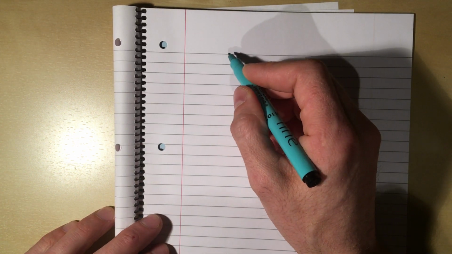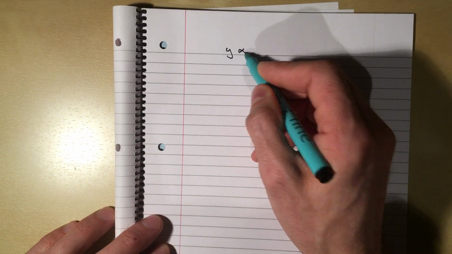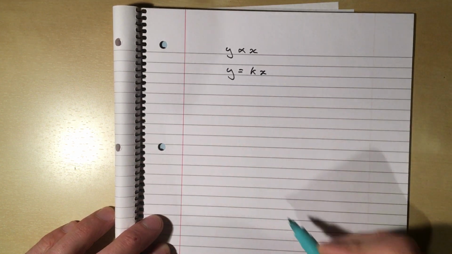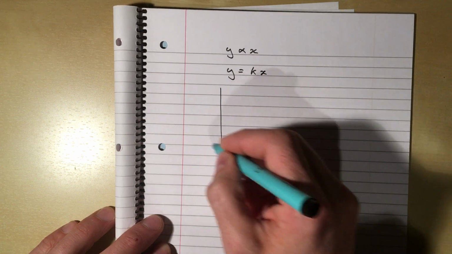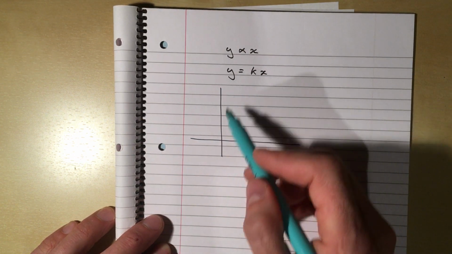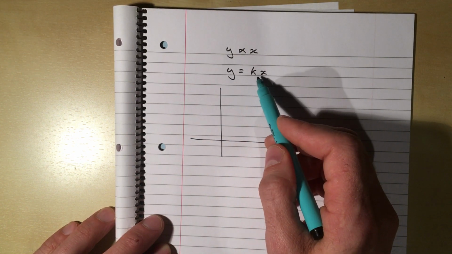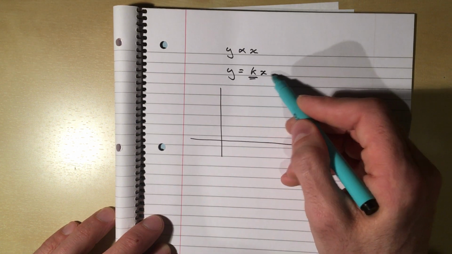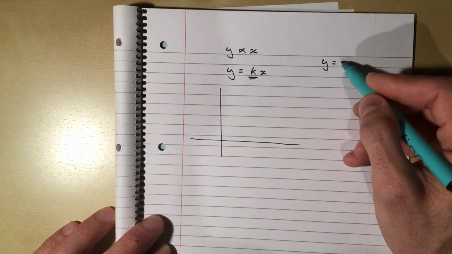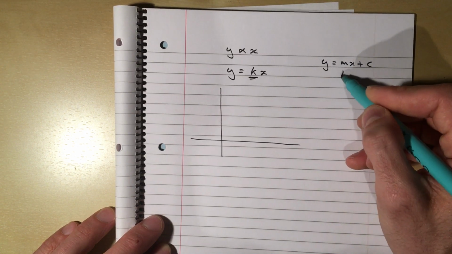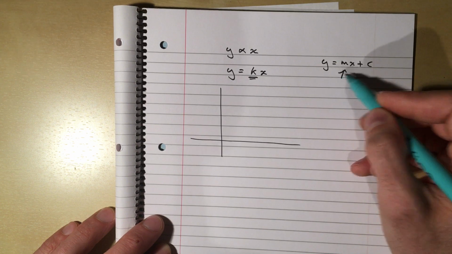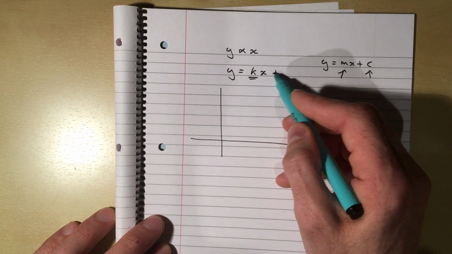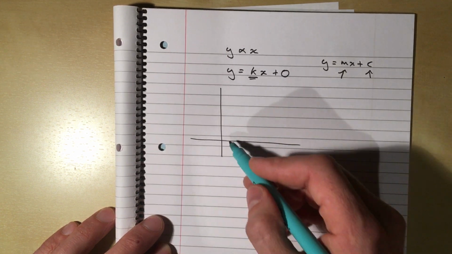So first of all, if I say y is proportional to x, for example, then that means y equals something times x. Now what does that look like if I draw it on a graph? Well, if you remember your y equals mx plus c, this is a straight line graph, isn't it? This is a straight line graph with a gradient of k. What's the y-axis intercept? So remember, y equals mx plus c. M is the coefficient of the x, that's the gradient. The c is where it hits the y-axis. Well, this is k times x plus nothing, isn't it? The y-axis intercept is nothing.